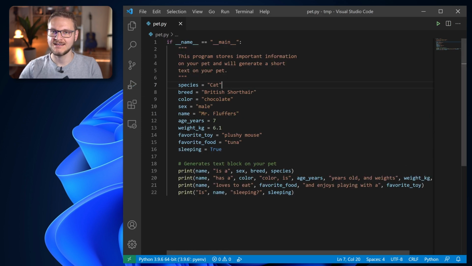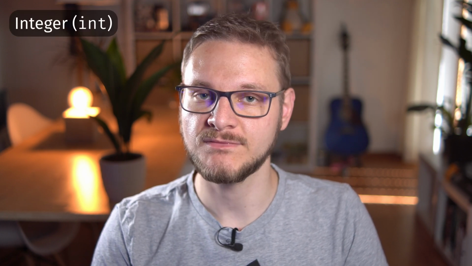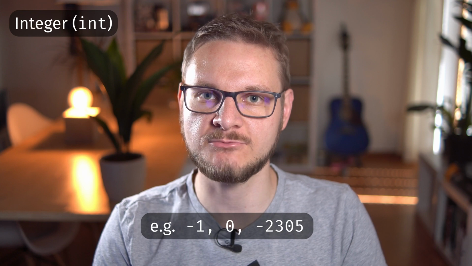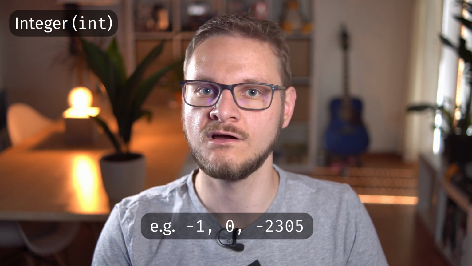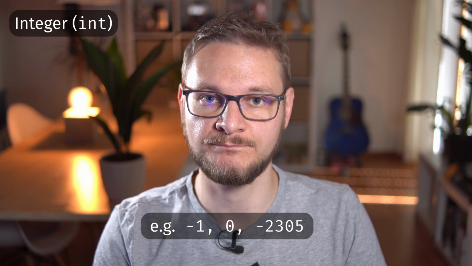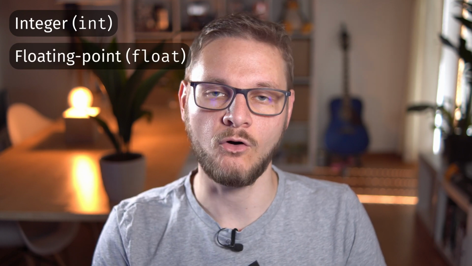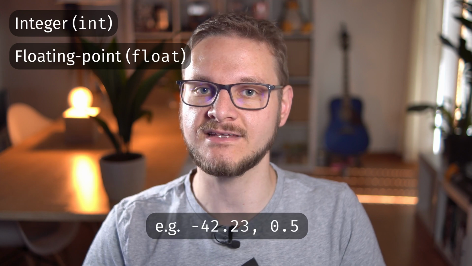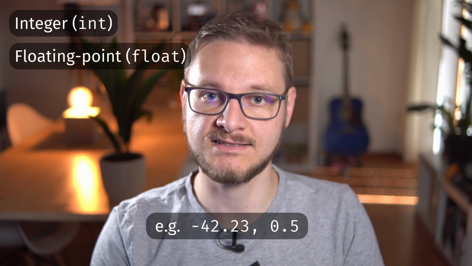it works again. In this example you have seen how to store text in a variable, how to store integer numbers in a variable, how to store decimal numbers in a variable, and how to store true and false statements in a variable. And those 4 make up the primitive data types of Python. The names of those 4 primitive data types in Python are integer, or short int, which stores all integer numbers like -1, 0, or -2305.